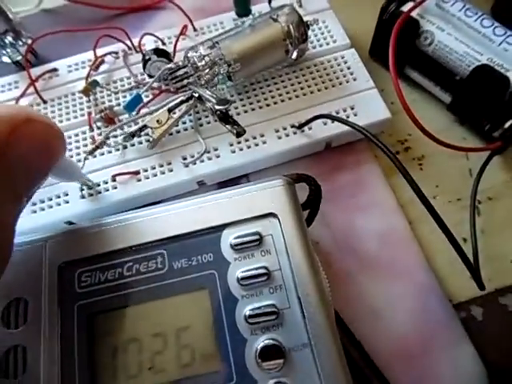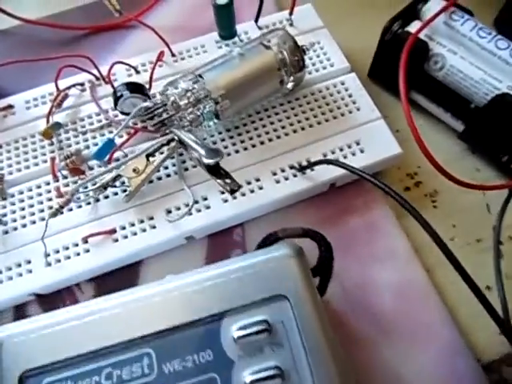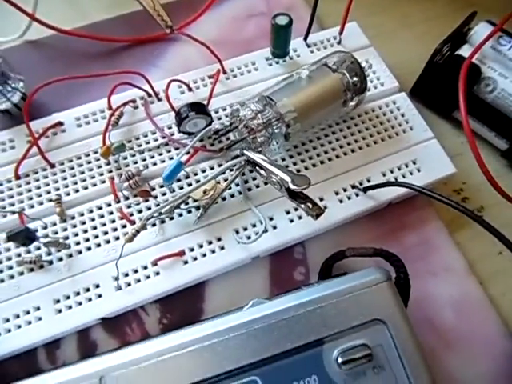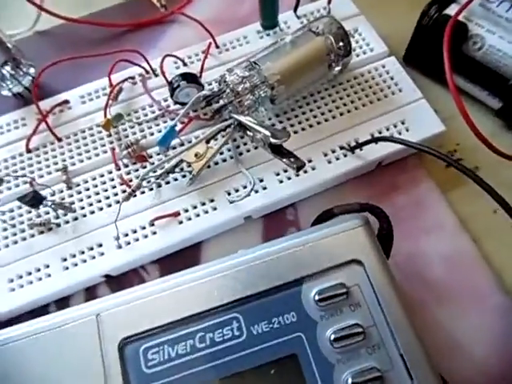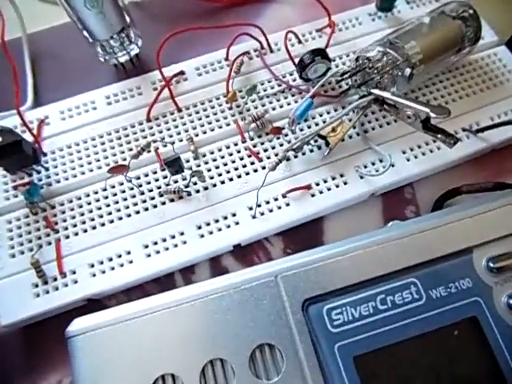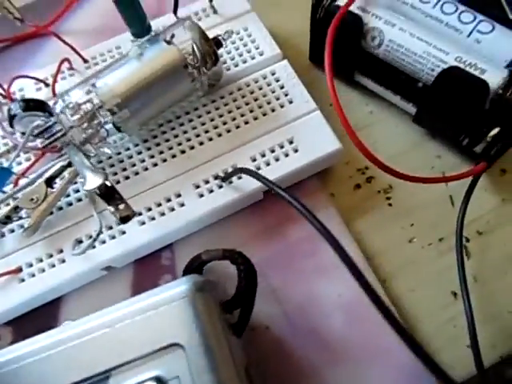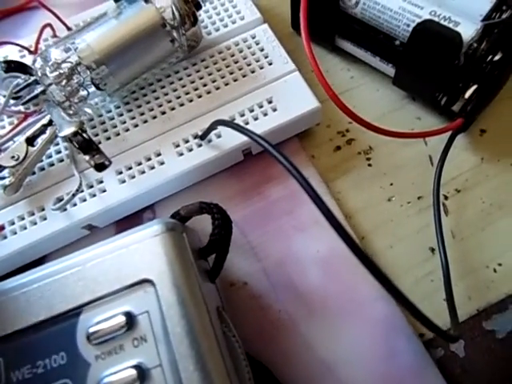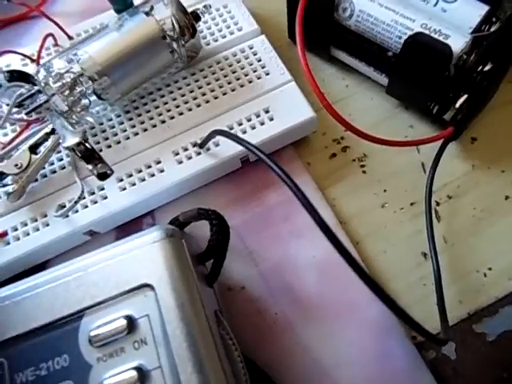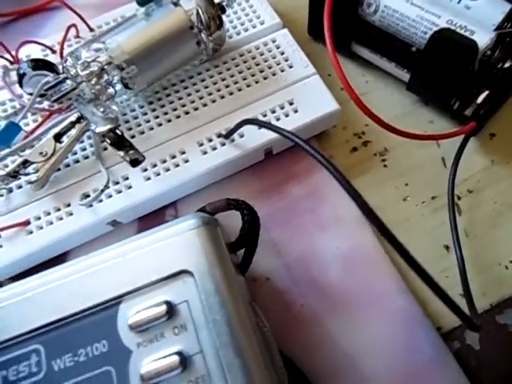I'll attempt to hook it up, which is very hard because these contacts, as you can see, I was using old alligator clips to keep them in place because this is very dodgy. Of course, if you want to build it, you want to solder the components directly to the tube, and also you want to get a so-called tube socket, which helps you to mount the components.